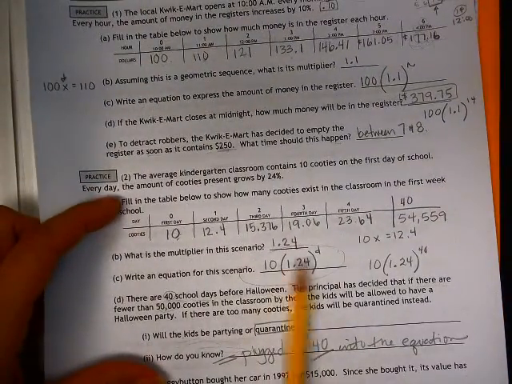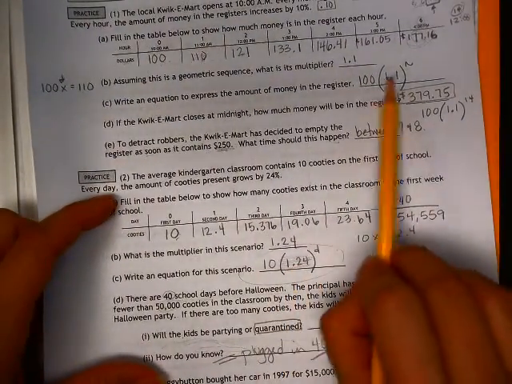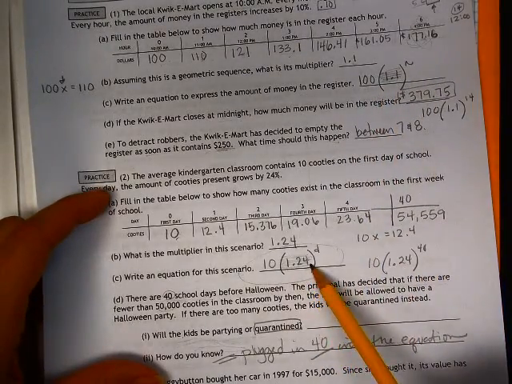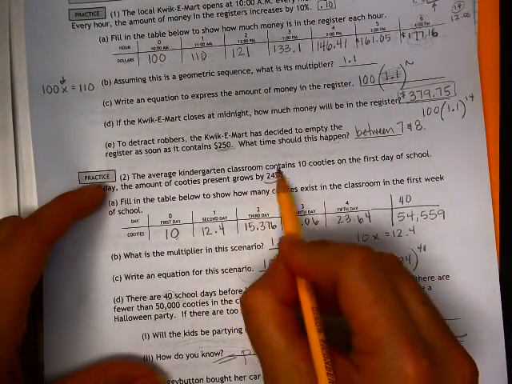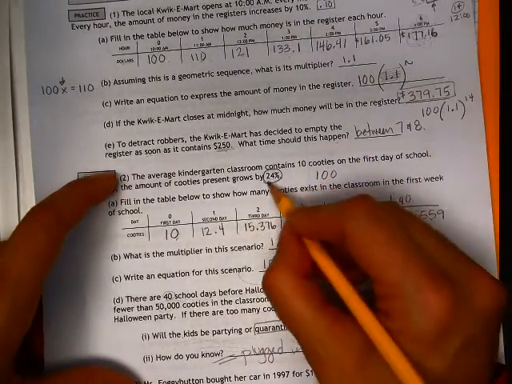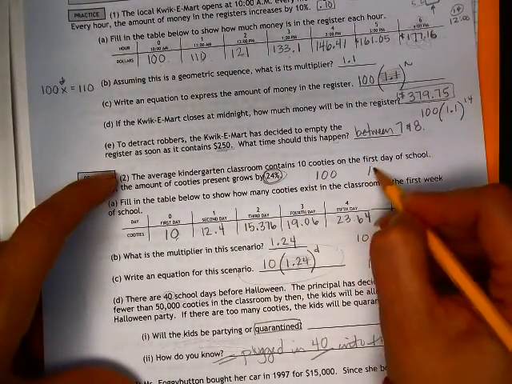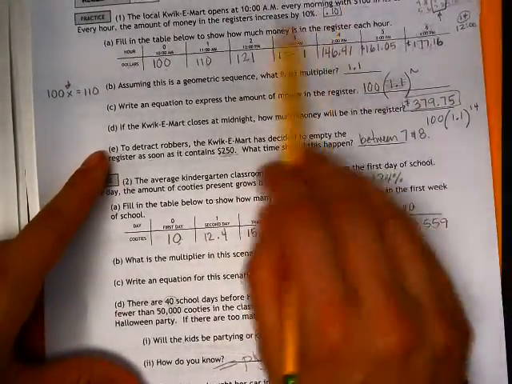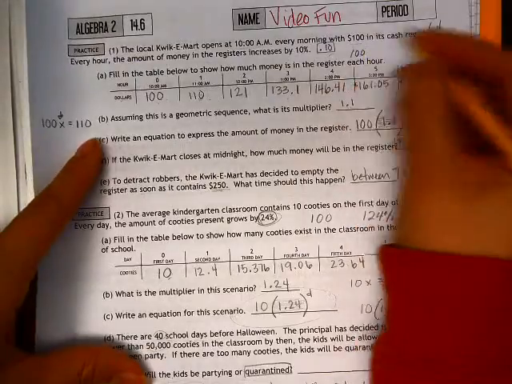Now, I want you to notice something. I want you to notice this right here and this right here. What's happening is that if it doesn't grow at all, that means it's 100%. But if it grows by 24%, that means you have 124% of what you had originally. Same thing here. If it doesn't grow at all, you still have 100% of what you had.